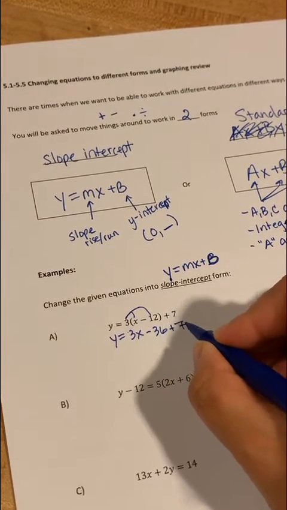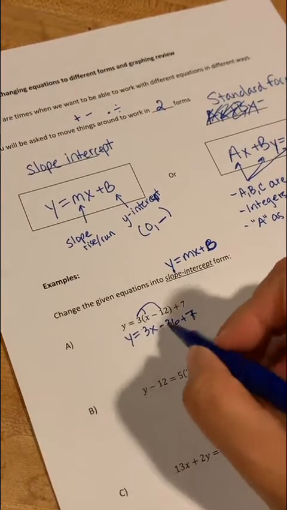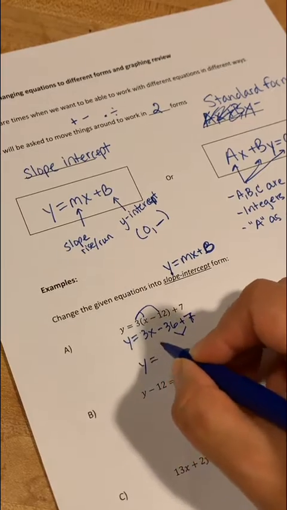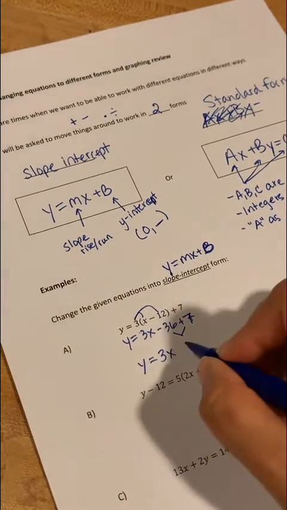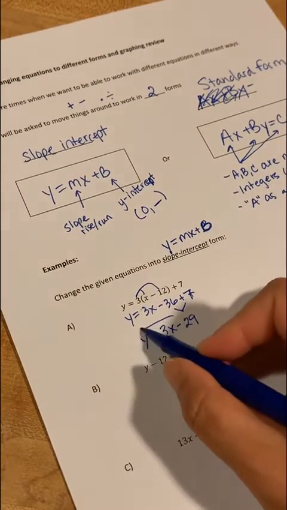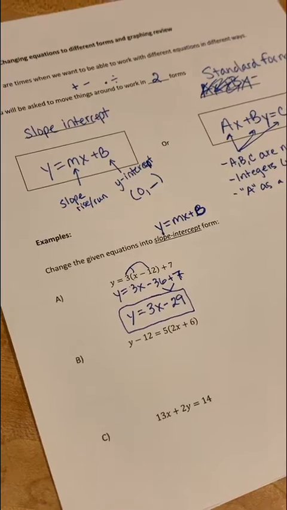The 7 comes down. We distribute that first, and we don't have to do a whole bunch here. We're going to combine our numbers. That can be combined. I have 3x sitting by itself, so that's going to stay like that. So I get y equals 3x minus 29. So there we go. That's not too bad.